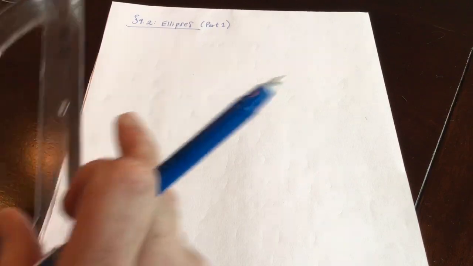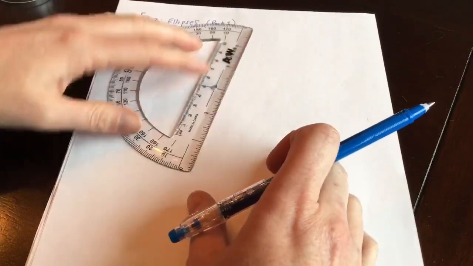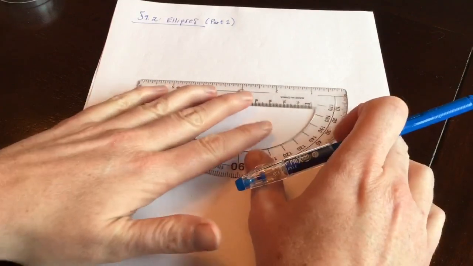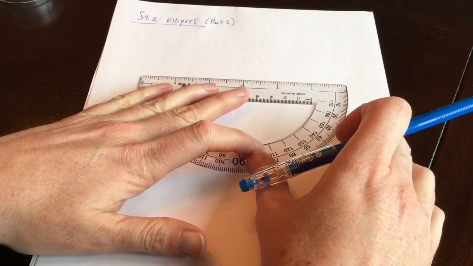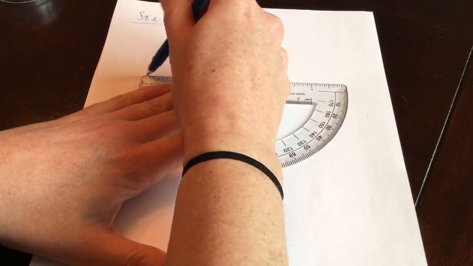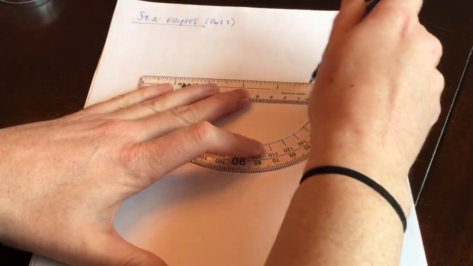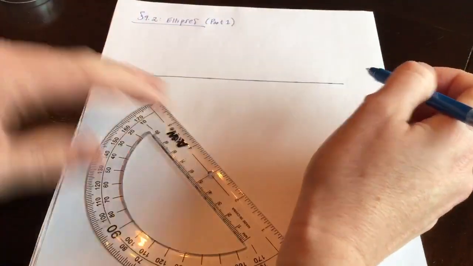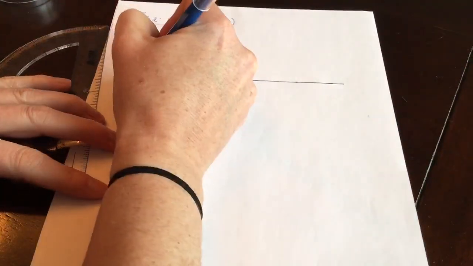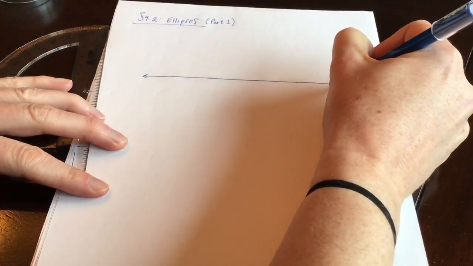The first thing I'd like to do is a fun little activity that should help you to really get an idea as to what an ellipse really is, and when we write the definition, it should help you to really feel like you understand what it's saying. So go ahead and take a straight edge, and first we're going to draw an XY plane. You can follow my lead for size and spacing.